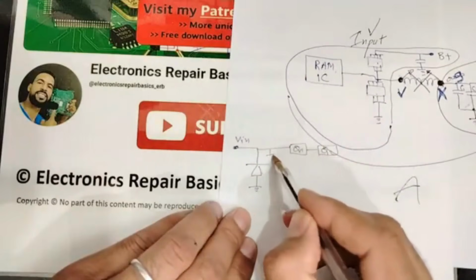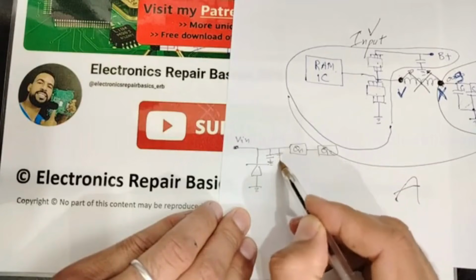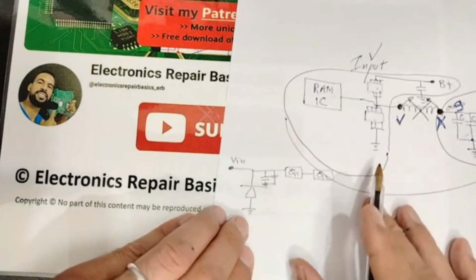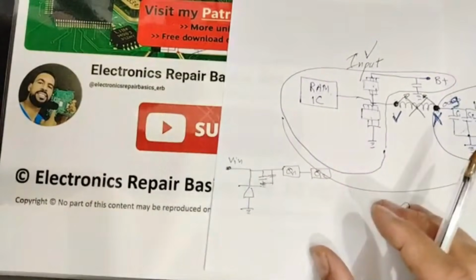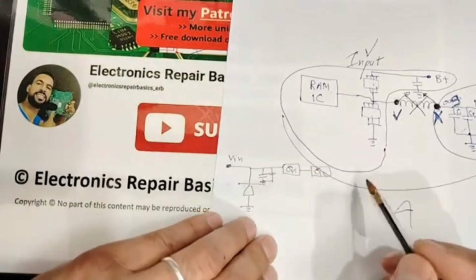And of course, here we have two ceramic capacitors connected to the ground. Please pay attention, I will show you how the voltage injection or the current injection, I prefer to say current injection, works.